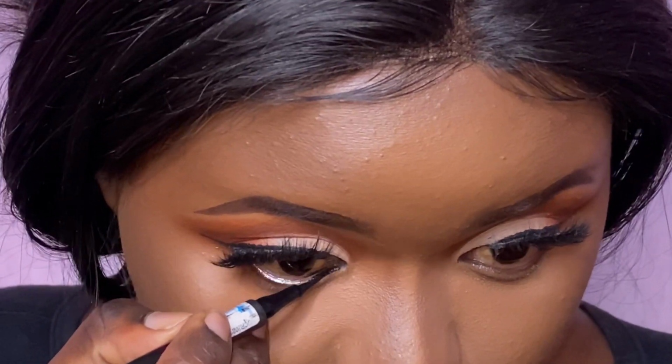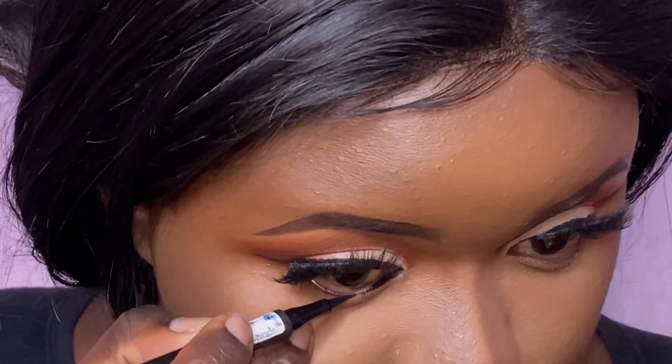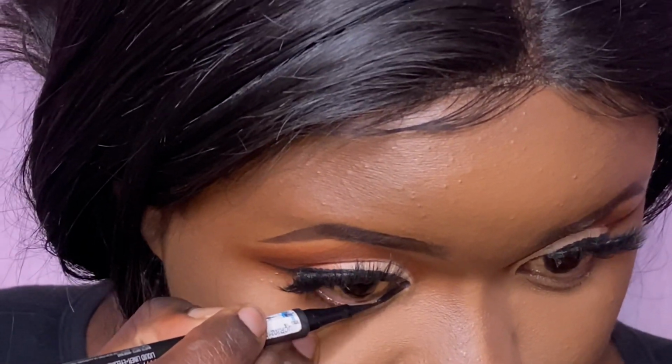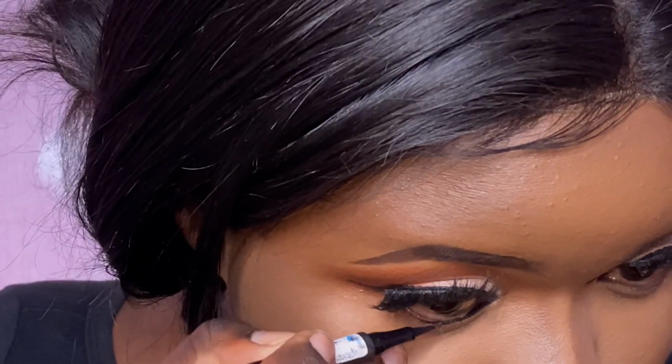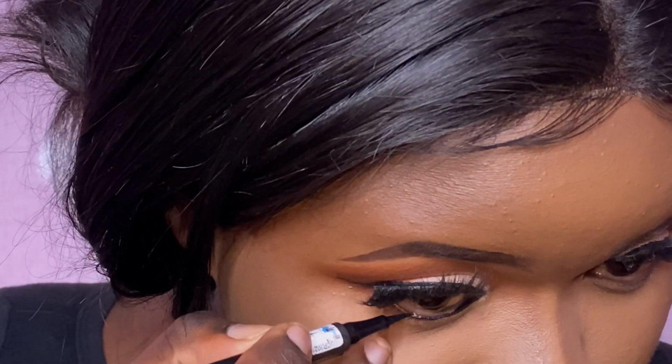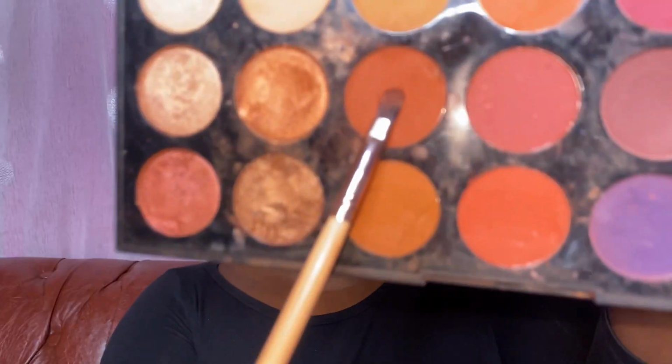Next on my waterline, I'm going to be using this Maybelline eyeliner. This is the same eyeliner that I'd used on my upper lash line. So right now I'm just using it on my waterline. And I'm being very, very gentle because the eyes are a very, very sensitive part of the body.